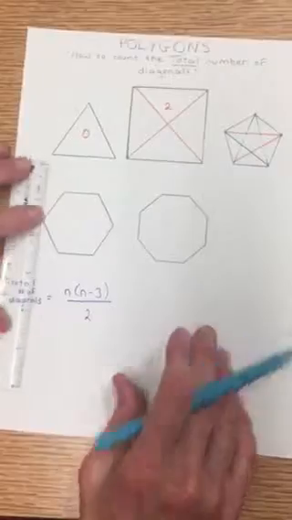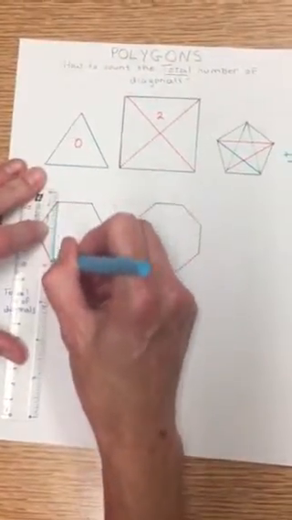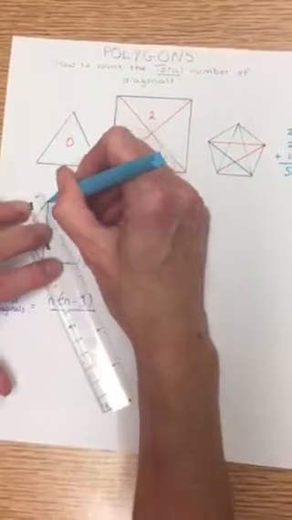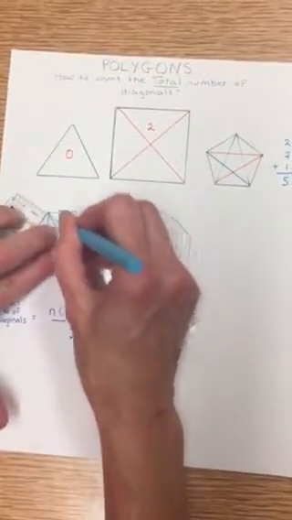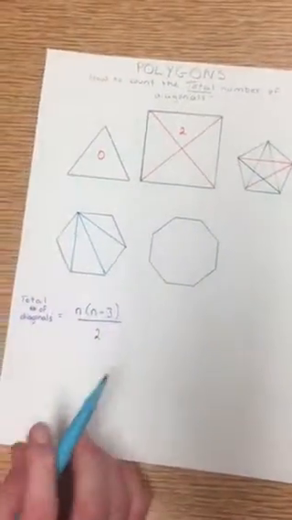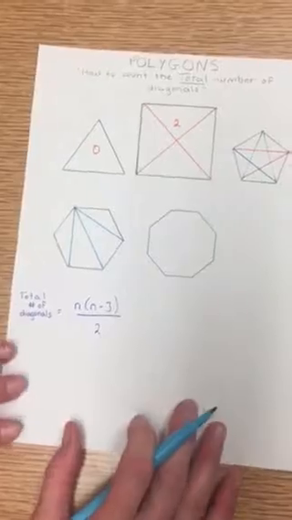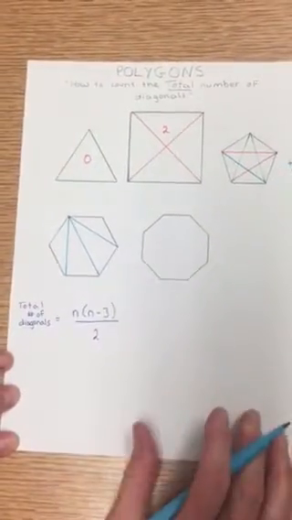Let's look at one vertice in the hexagon. I can draw 1, 2, 3 diagonals from this vertice. I could do the same thing from each other vertice. So I'm going to pause here and introduce you to the formula that we're going to use so that we don't have to draw so many lines.